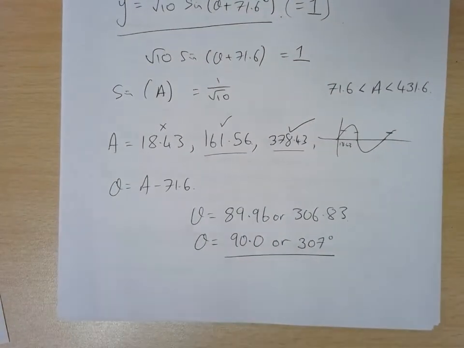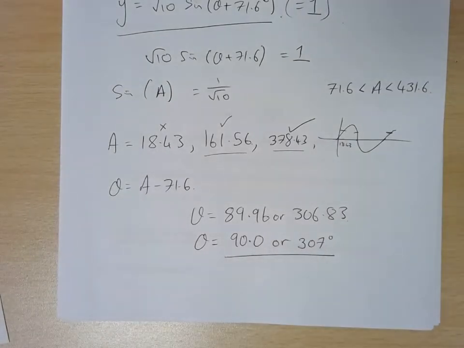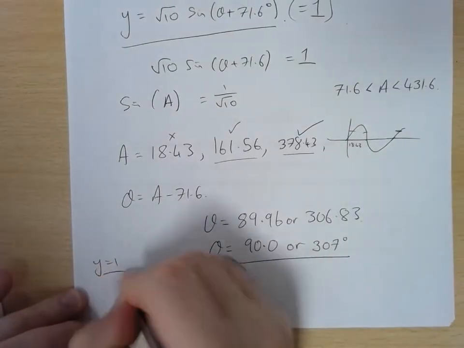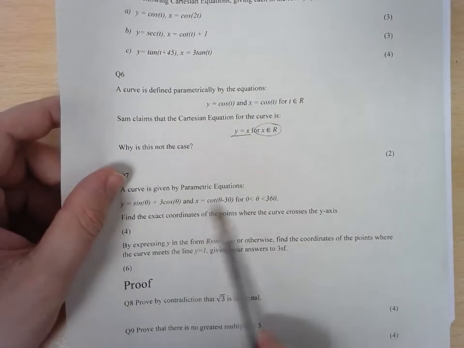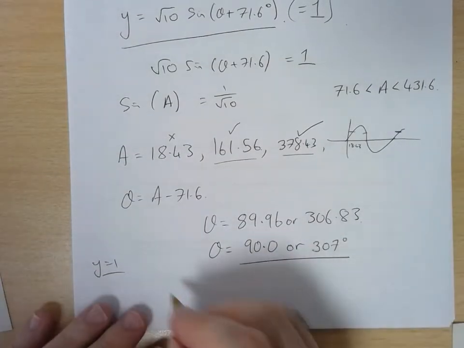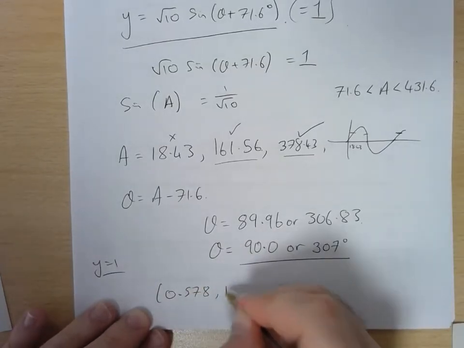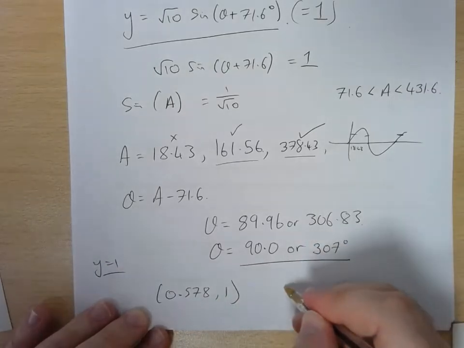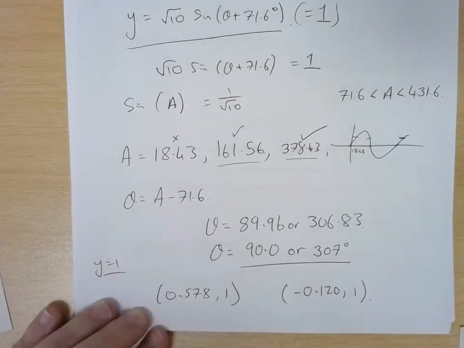Now finally, this actually wasn't what we were asked to find entirely. We are asked for coordinates, so we need to find the x values for these. These have all got y equals 1, but we can put these into the x definition, which is here, on a calculator to get our values for the other one. So it turns out that our 2 points are 0.578, 1, because remember y equals 1, and by putting this one into our x coordinates, we get minus 0.120, 1. And those are our final answers.